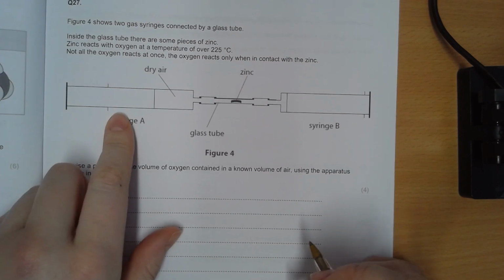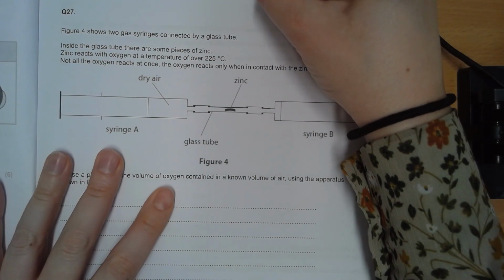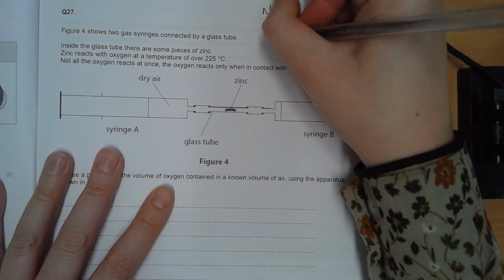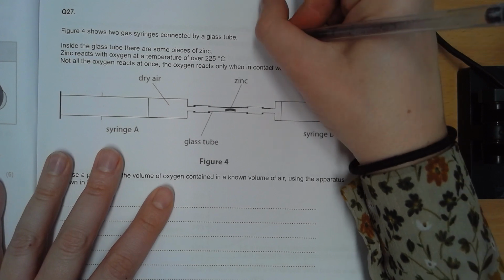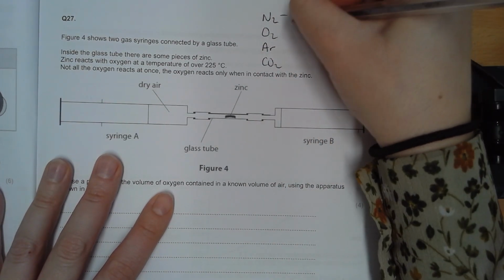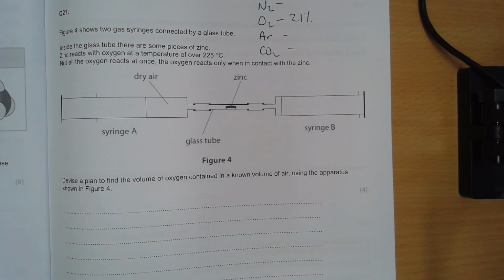Okay, so the point of this is you're trying to work out how much oxygen is in air. So we know in air around us in the atmosphere, we've got oxygen, O2, we've got nitrogen, we've got some argon, we've got some CO2, and we learned percentages of these, and we learned that oxygen was 21%. But how do we know that?